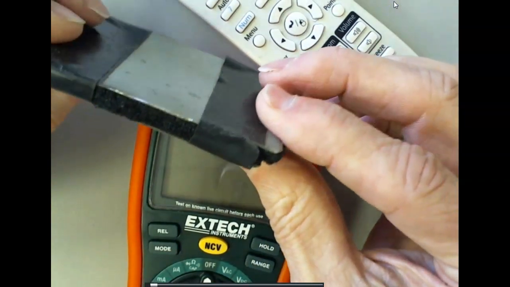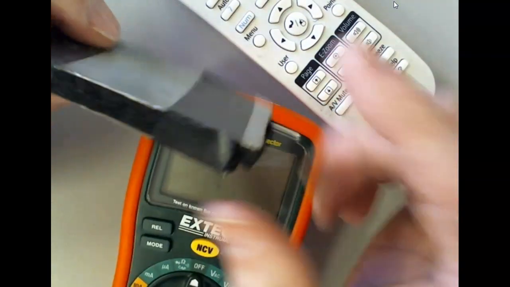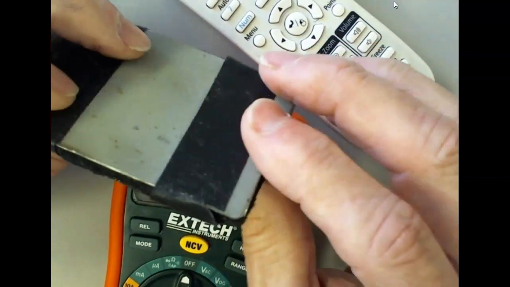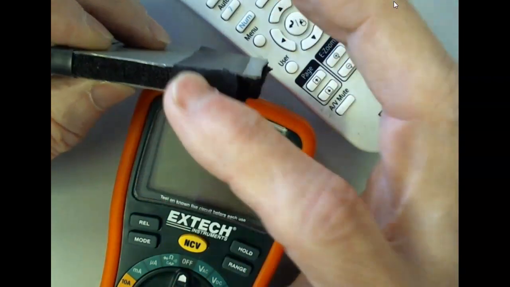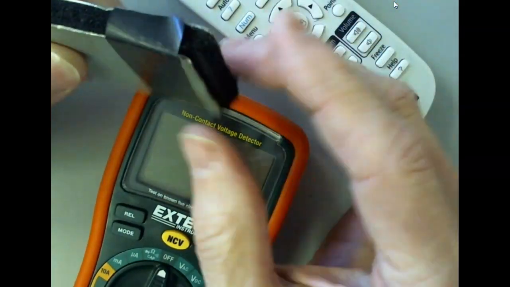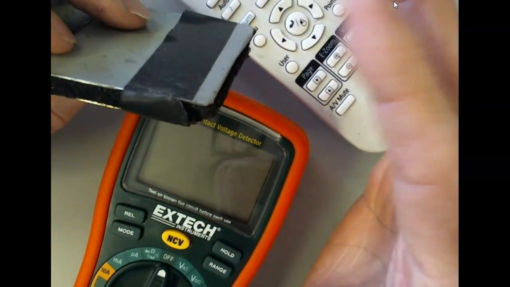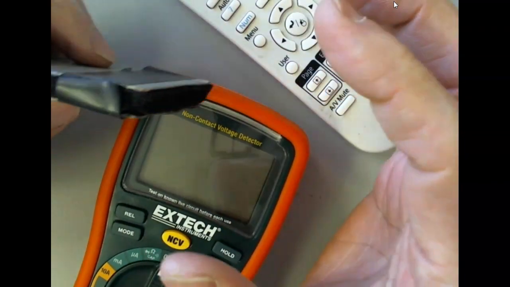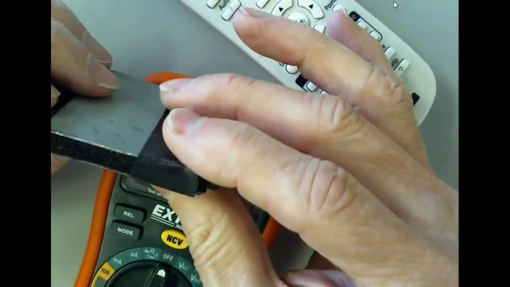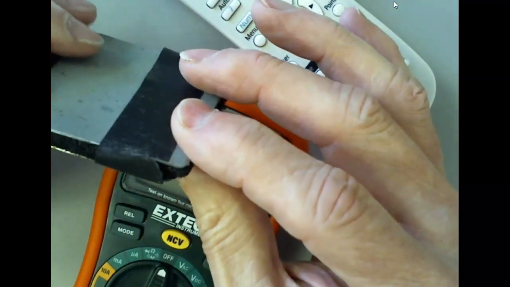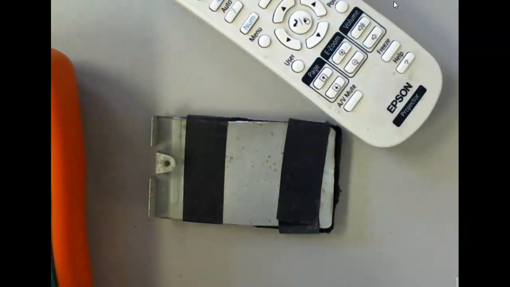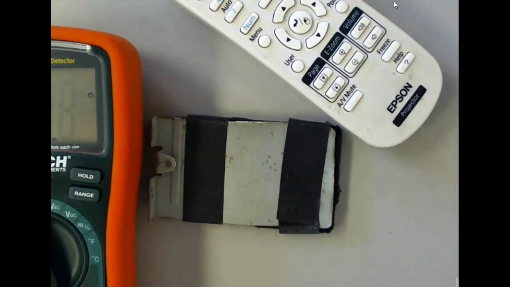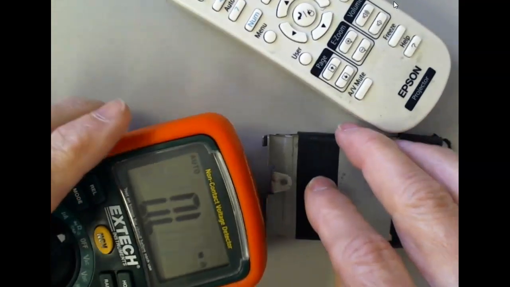So this is basically what we got. This is carbon impregnated foam. It's got carbon in it. We use this, by the way, for electronic devices that are sensitive to electrostatic discharge, like the memory in your computer and stuff like that. What I've done is I've sandwiched it between two metal plates and put this on ohms. Try to get it in the display at the same time.